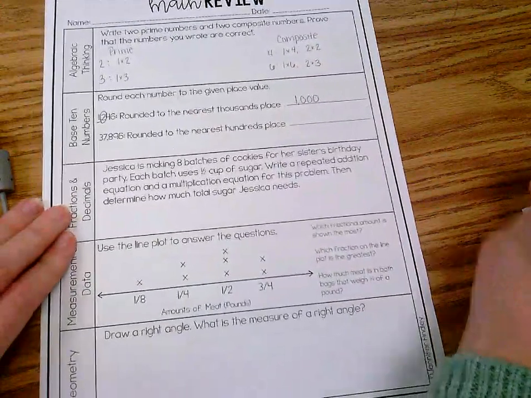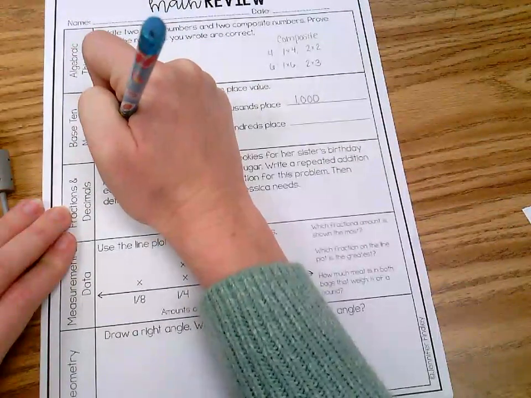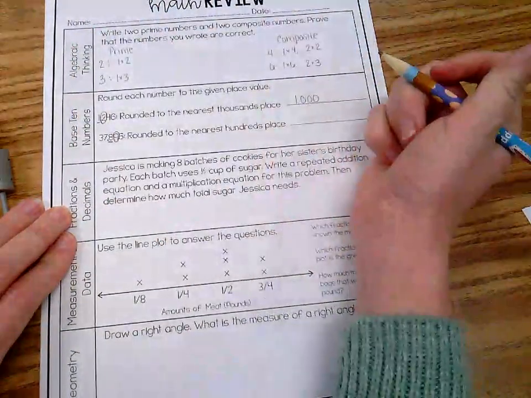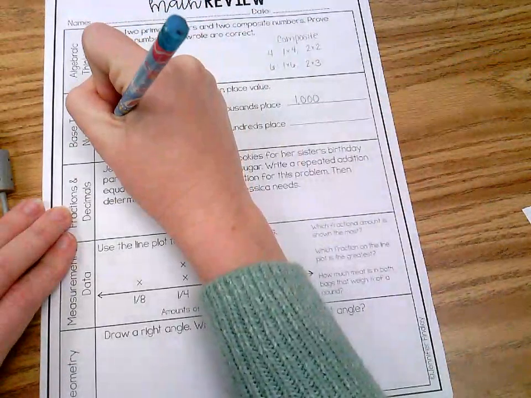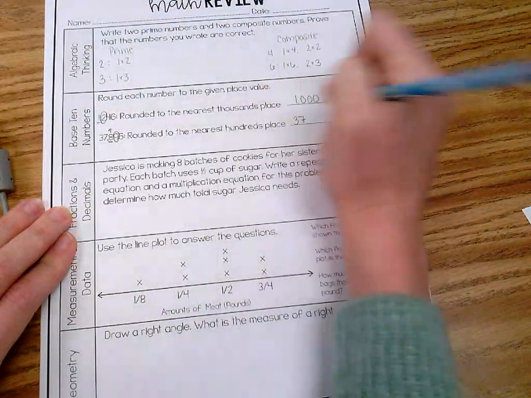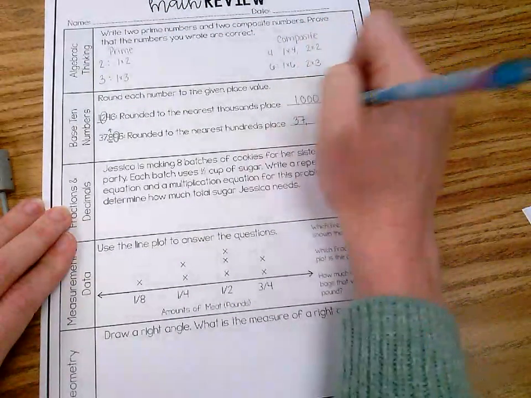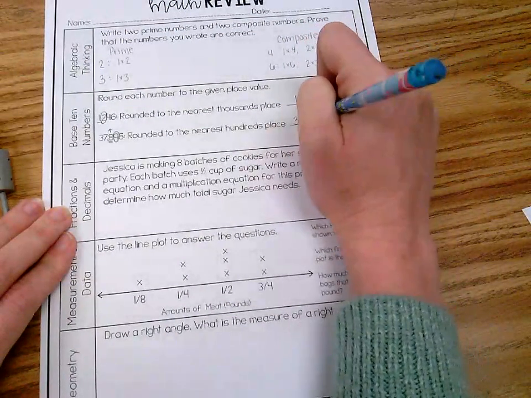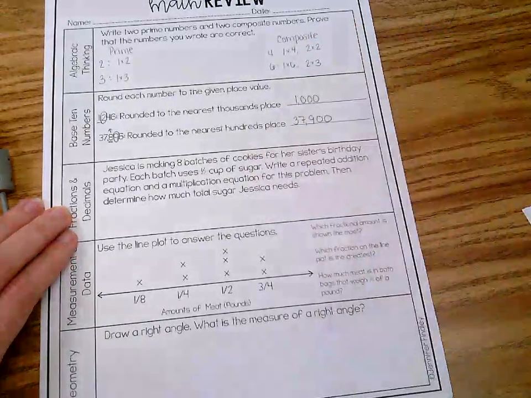37,896 rounded to the nearest 100. The 8's in the 100, and the 9 is next door. The 9 is enough to bump that 8 up. So my 3 and my 7 stay the same because they're out front. My 8 bumps up to a 9, and everything else turns to 0.